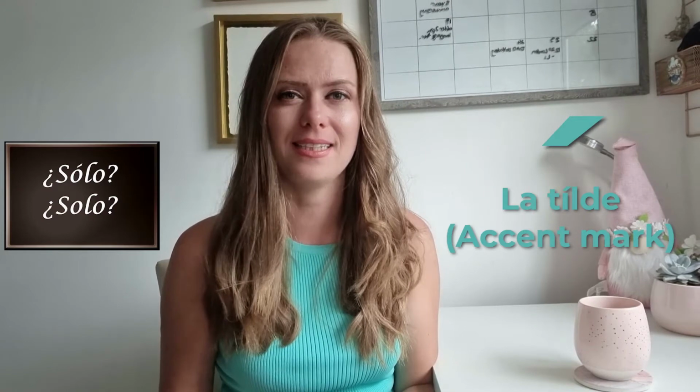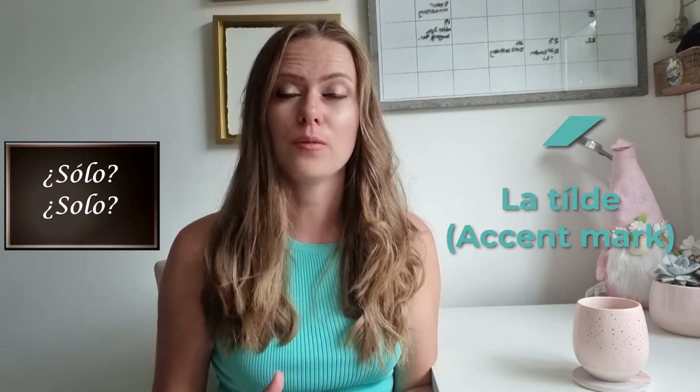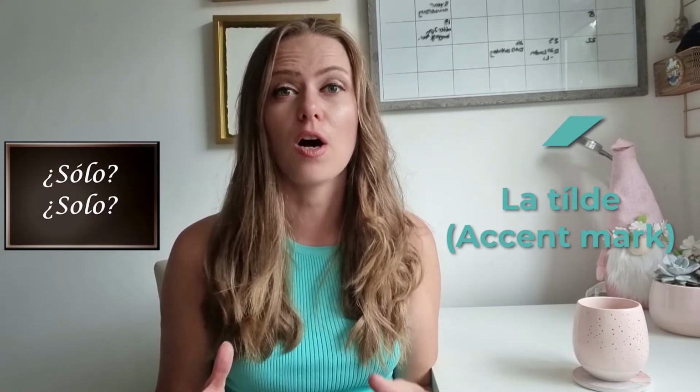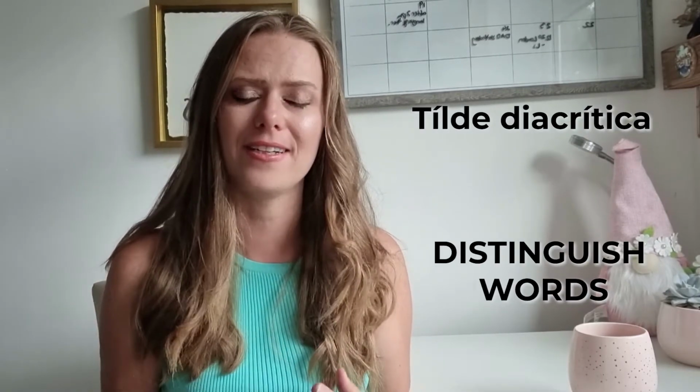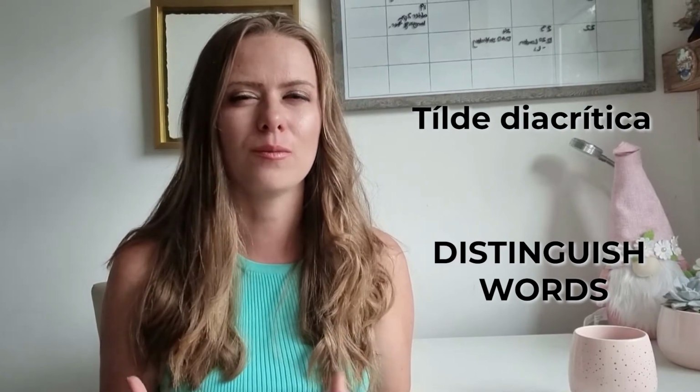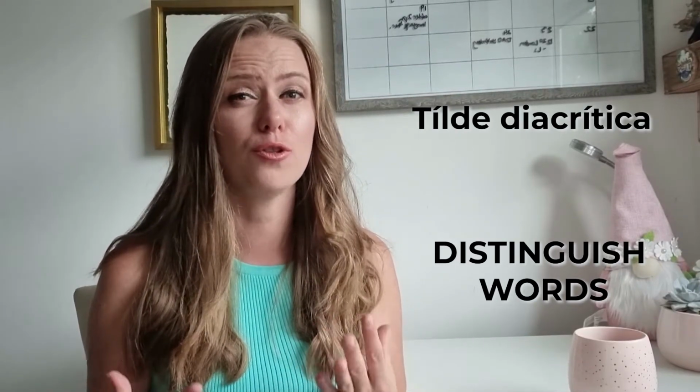Remember that it is extremely important for you to write the stress marks, la tilde, because if you don't, you will completely change the meaning of the words. This accent mark is called la tilde diacrítica because it allows us to distinguish words. Imagine if this accent mark was not there, it wasn't written. It would be very confusing for us sometimes to know which words are used.